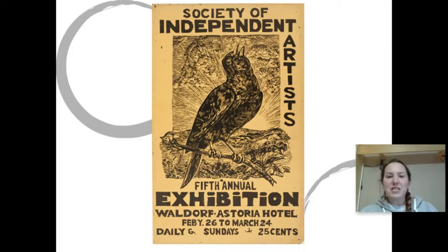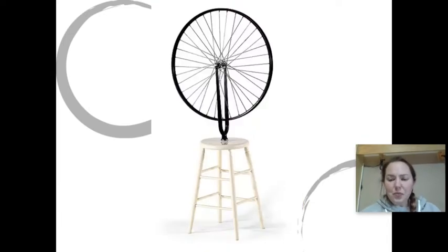And he wanted to submit something to this exhibition to sort of make sure that everybody was agreeing about the ideas for what could be considered art. So he decided to do something very similar to what he had already done before.